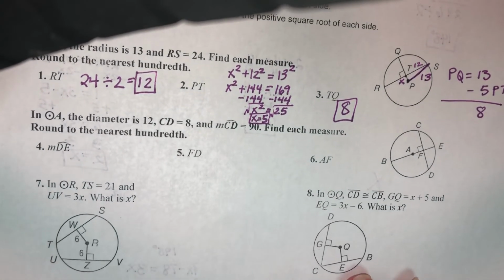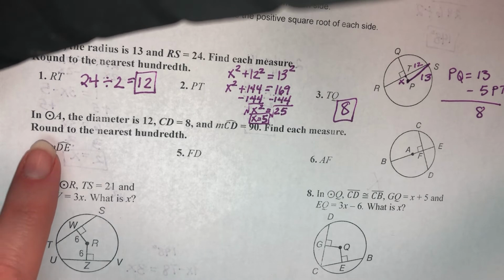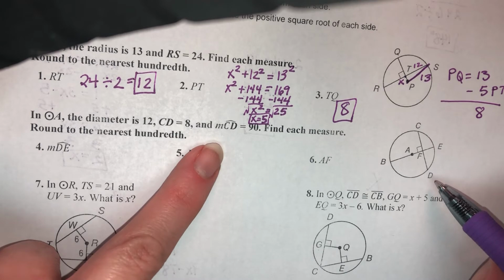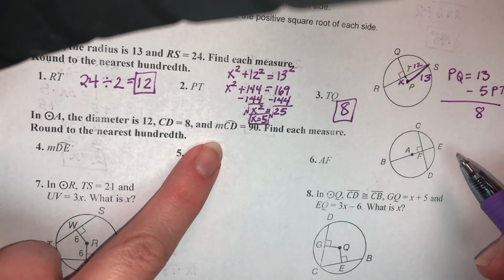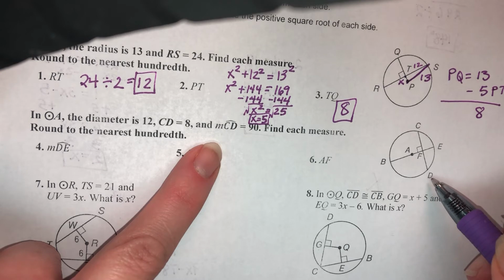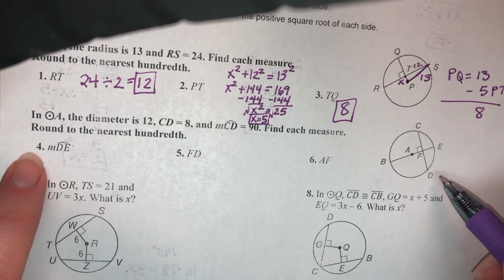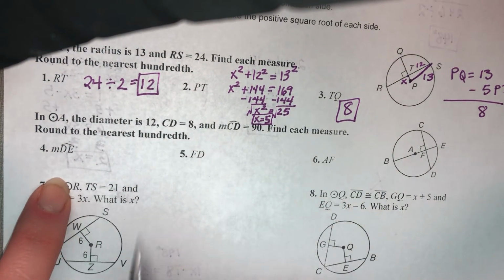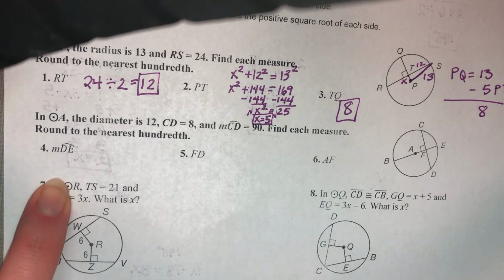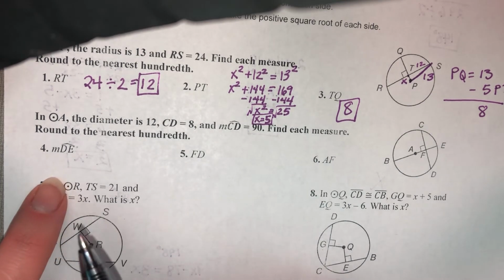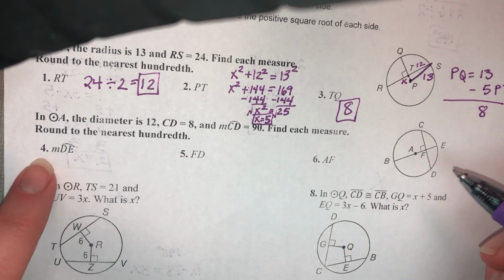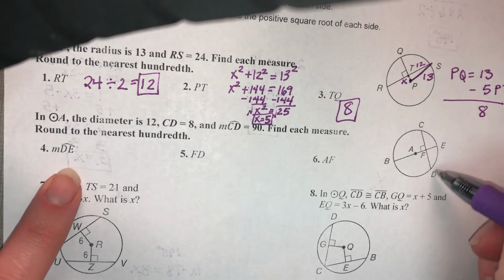All right, next section here. In circle A, the diameter is 12, CD is 8, the measure of arc CD is 90. Find each measure and round to the nearest hundredth. And look, it had said round to the nearest hundredth here, and we didn't end up having to round. So sometimes they tell you that just in case maybe you make a mistake and you're going to have to round your mistake. Okay, so the number 4, the measure of arc DE is this one right here.